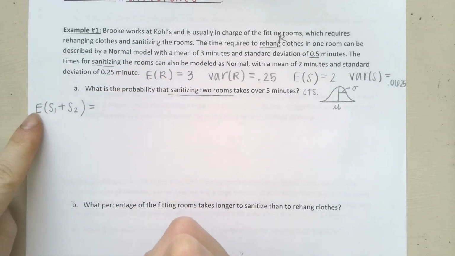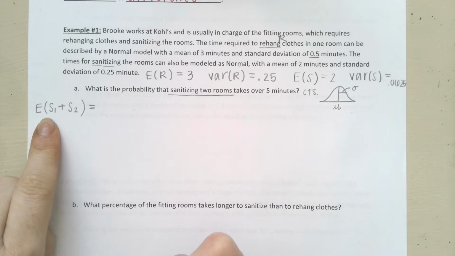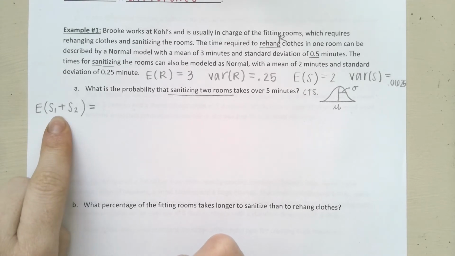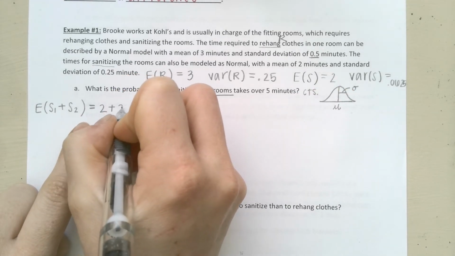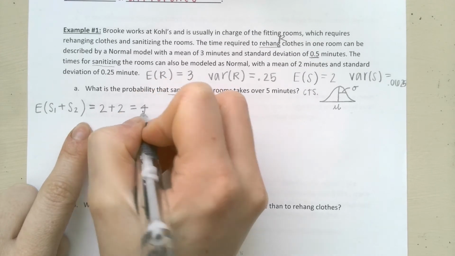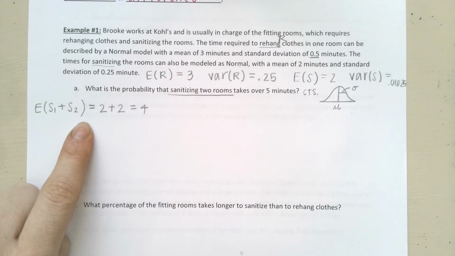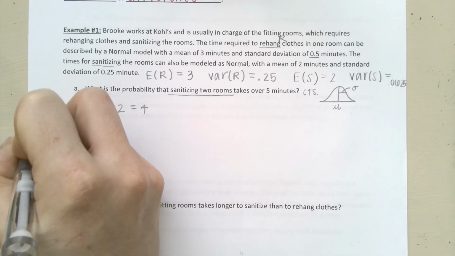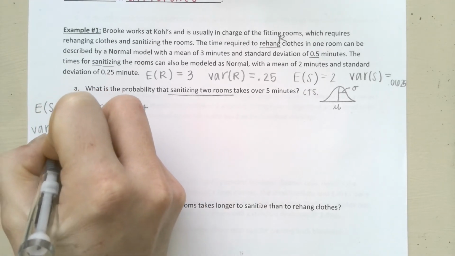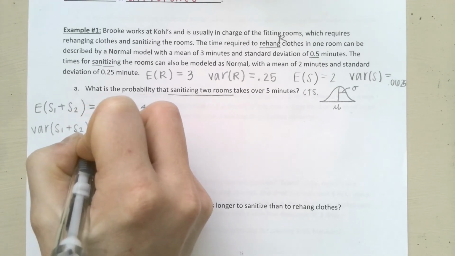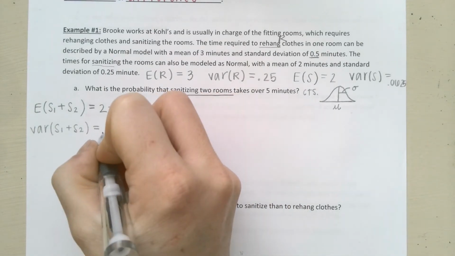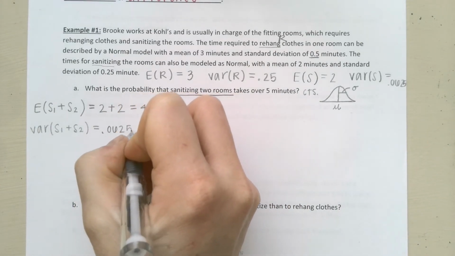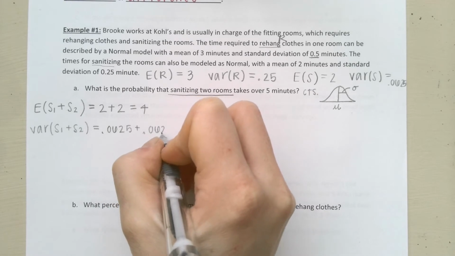Now we've learned with our random variables that when I'm finding the expected value of 2 random variables being added together, I can just take each of their averages and add them. So sanitizing 1 room took an average of 2 minutes. I'm doing 2 plus 2, which gives me 4. Okay, next up we're going to find the variance. Still working with S1 plus S2. My variance over here was 0.0625, so I'm going to add that again.